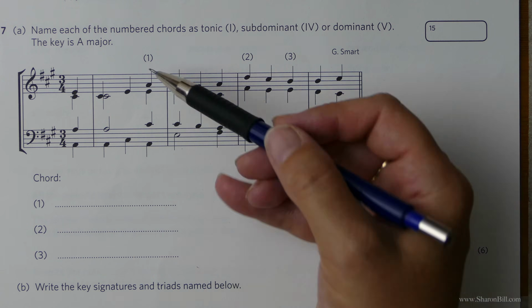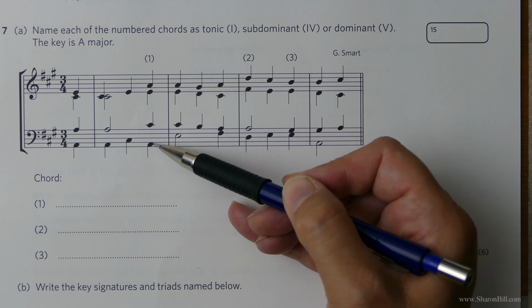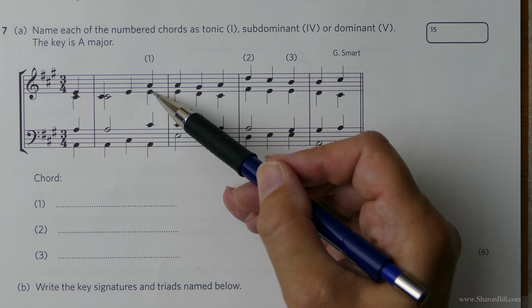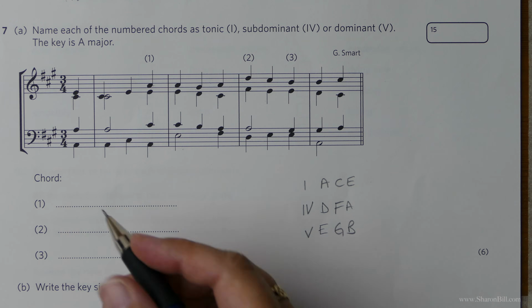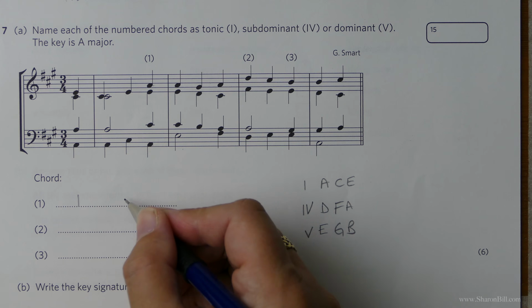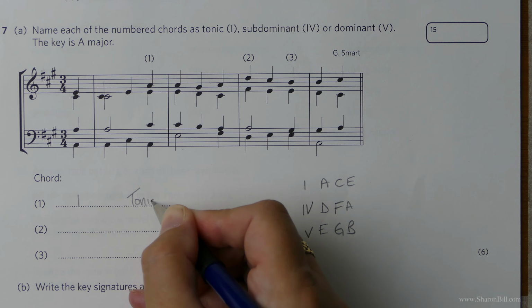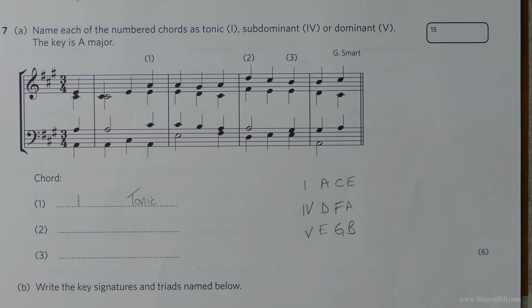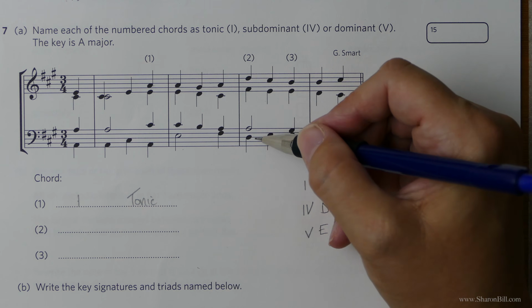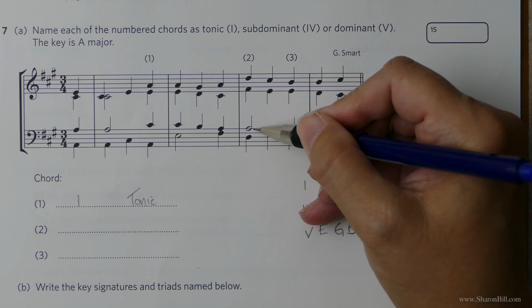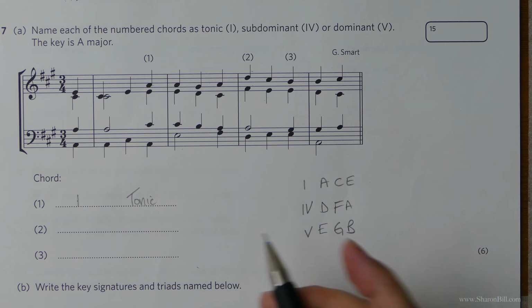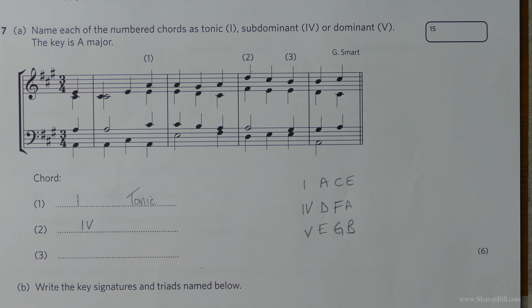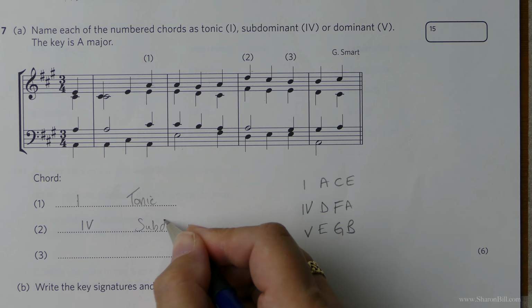So the first chord, we've got an A, a C, an E and an A. That's all the notes of the tonic or chord 1. You could say either of those, just the 1 will suffice. The Roman numeral 1. Here we have a D, an A, an F, a D. That's chord 4. Or of course you could say the subdominant.